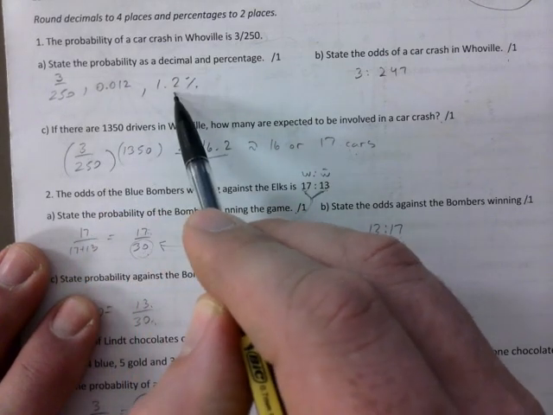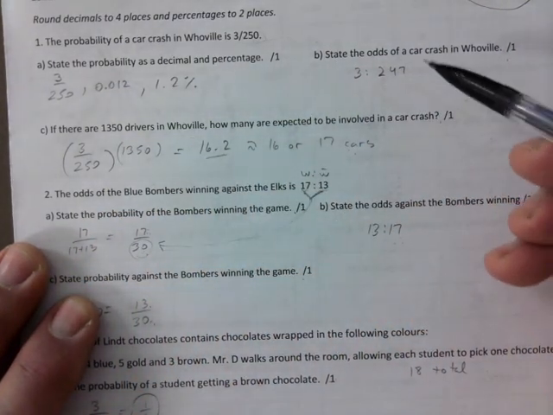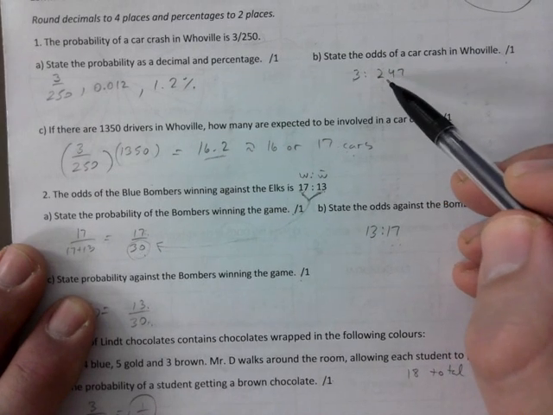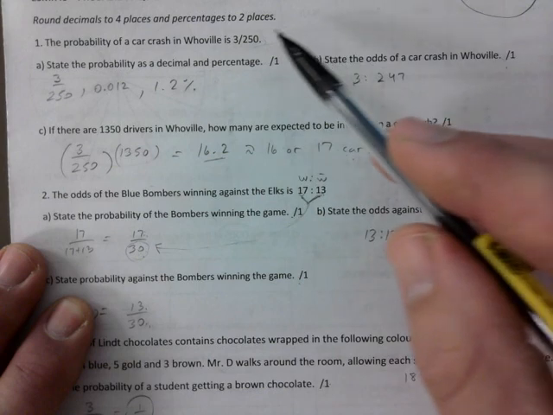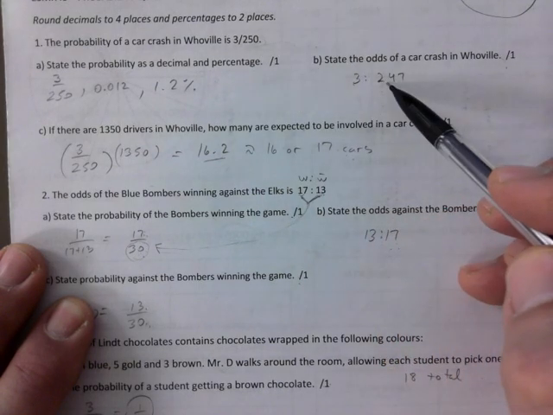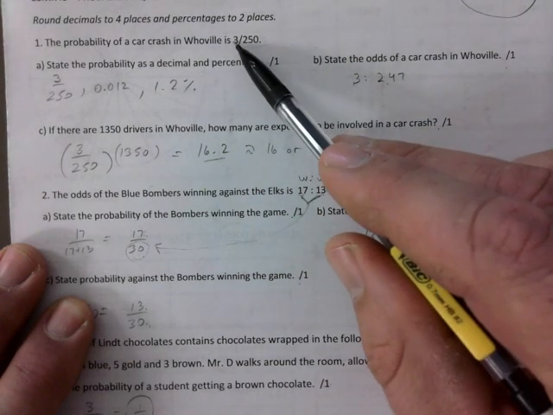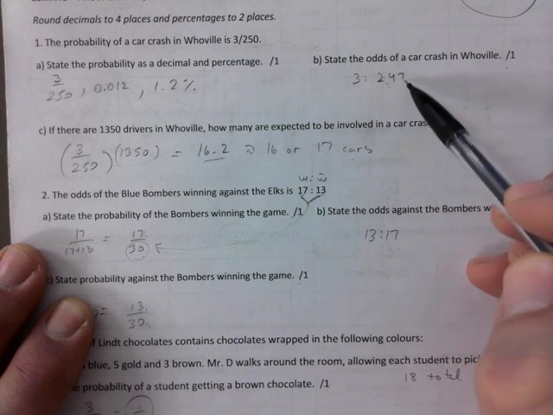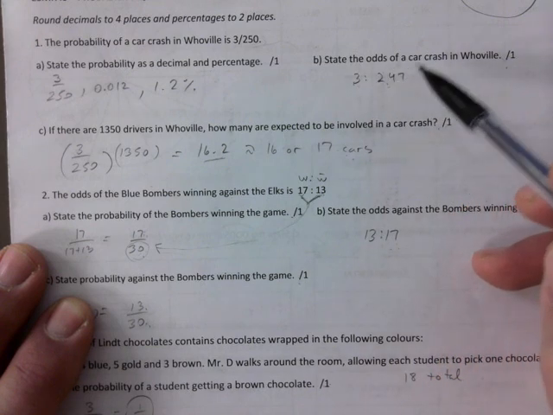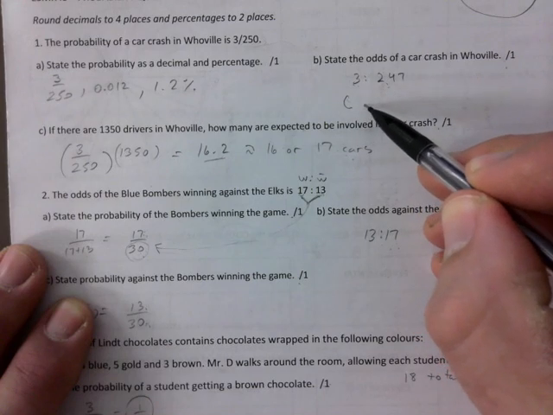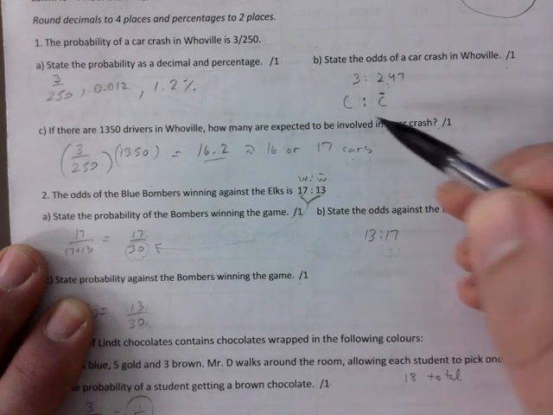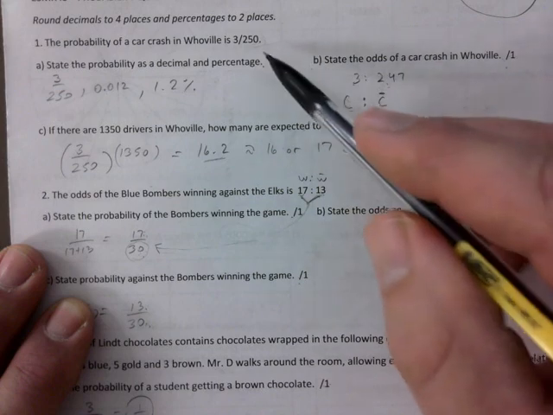You knew how to turn it into a decimal and percent. The odds, so a lot of you had the 250 here. So remember when you're going from probability to odds, right? You take the top number, but this should be 250 minus 3 because it is a crash compared to not crashing, right? So these two combine to 250.